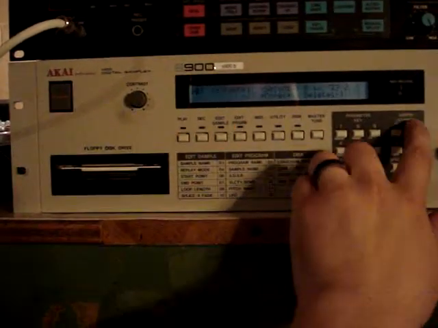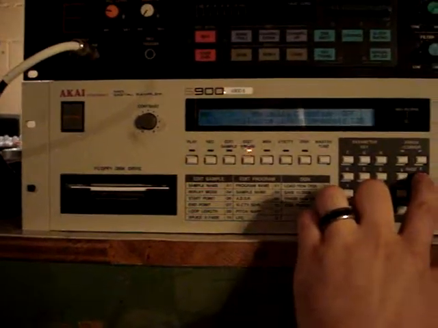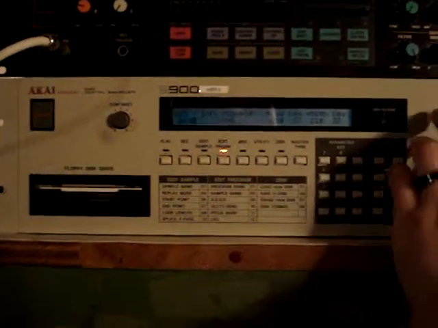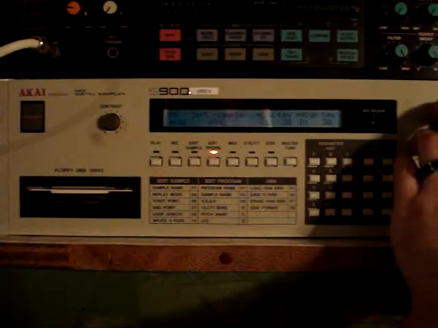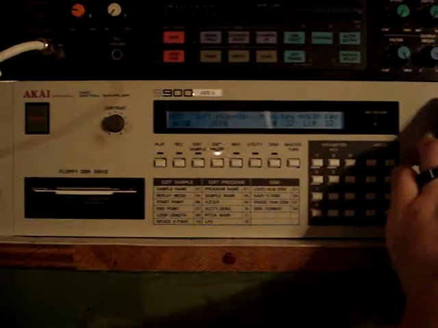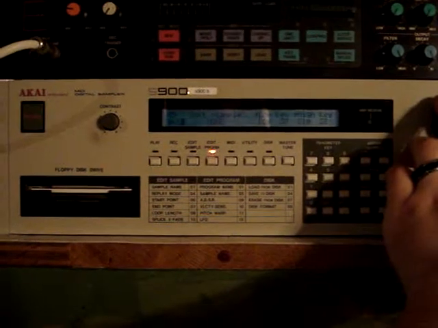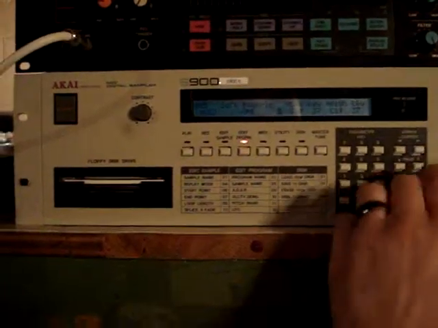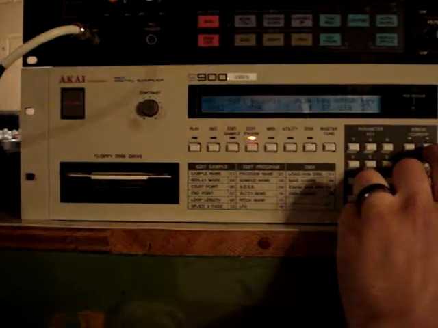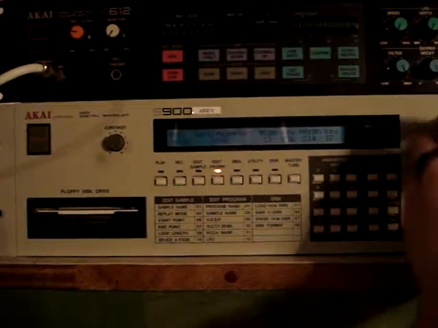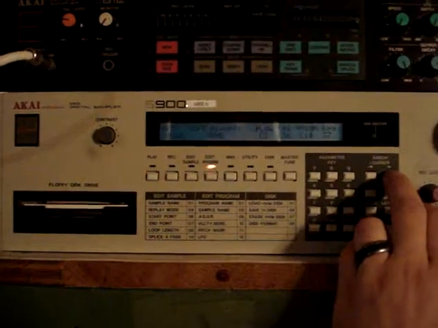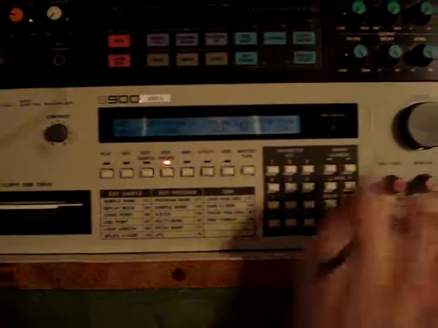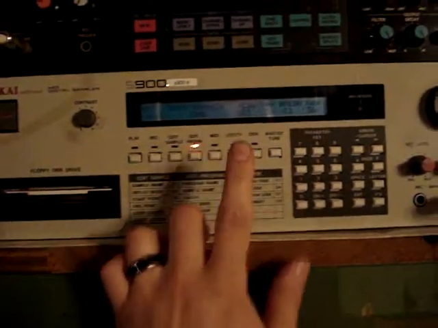So let's go up here and add a key group. And come down here and let's see what's going on. And then we'll change this to a different sample. And then we'll set this sample to low note 36, high note 36, so therefore it's only playing on 1 key.